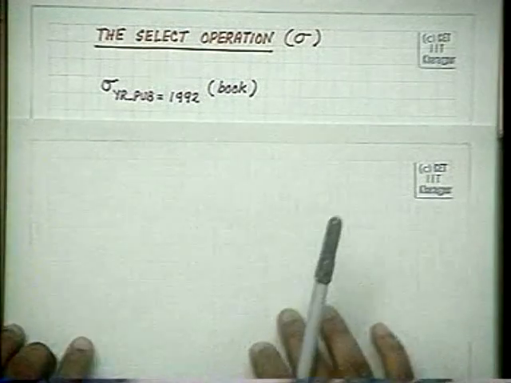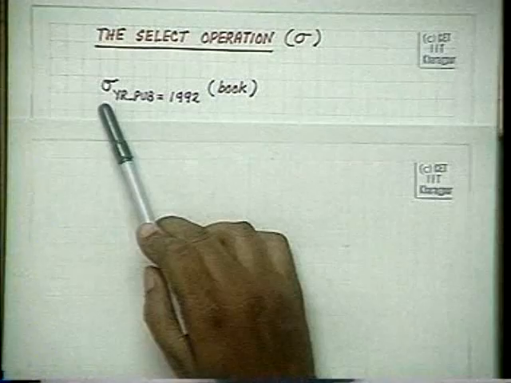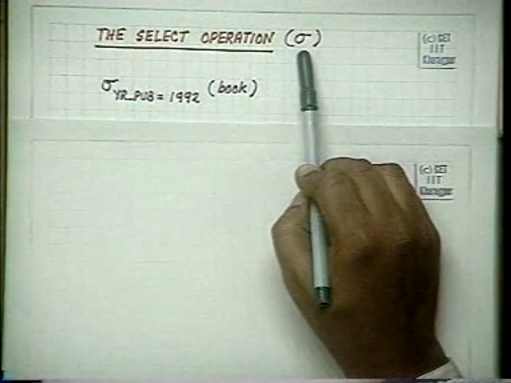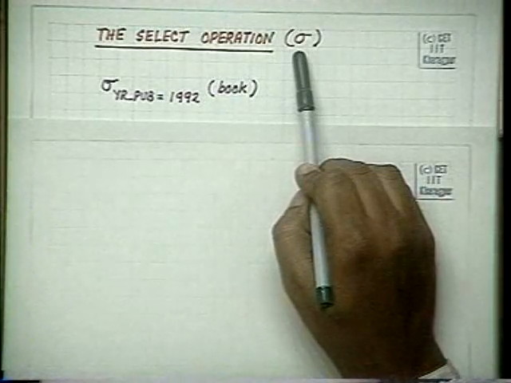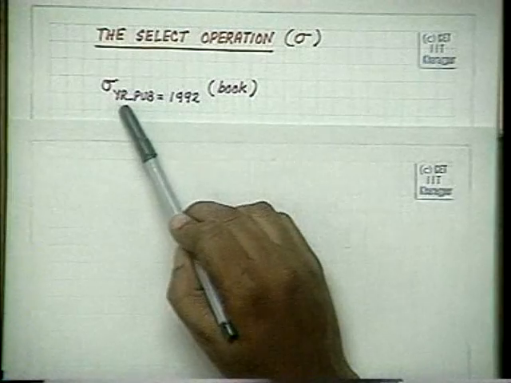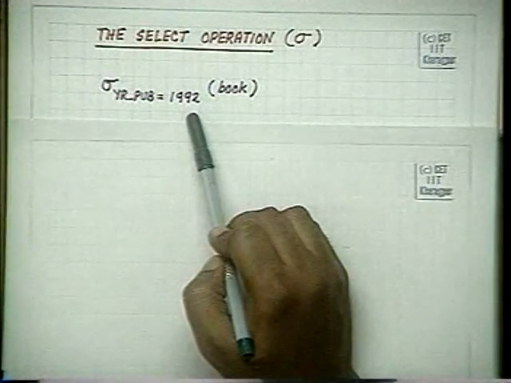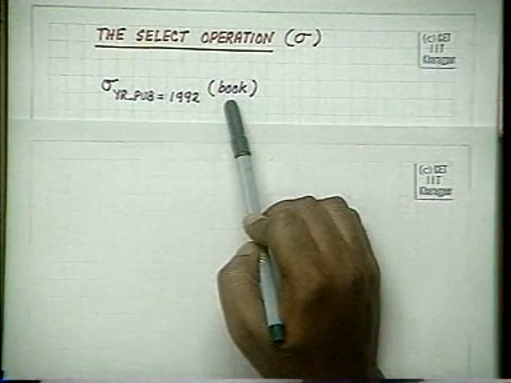One example of a select operation is like this. A select operation is signified by the symbol sigma, and it is suffixed by a statement or an expression, and it takes as argument a single relation.